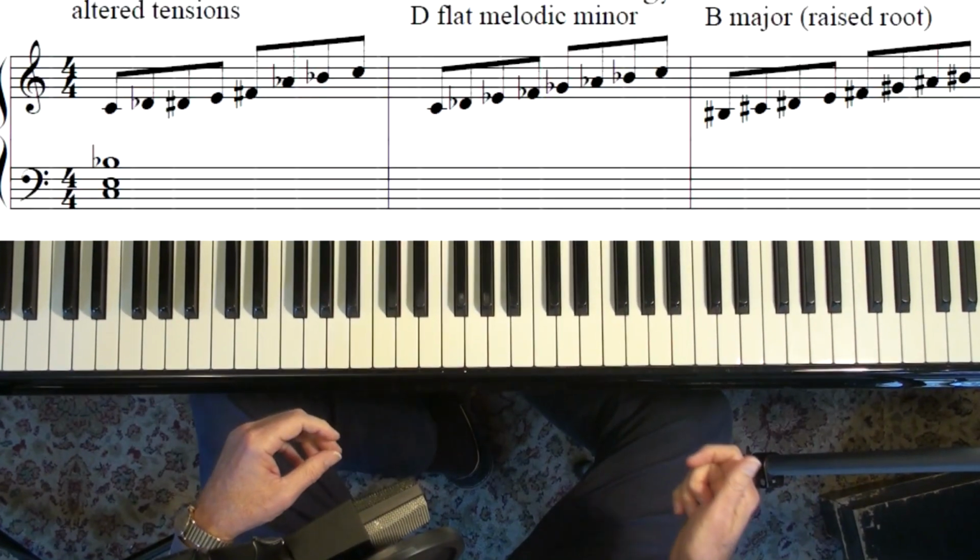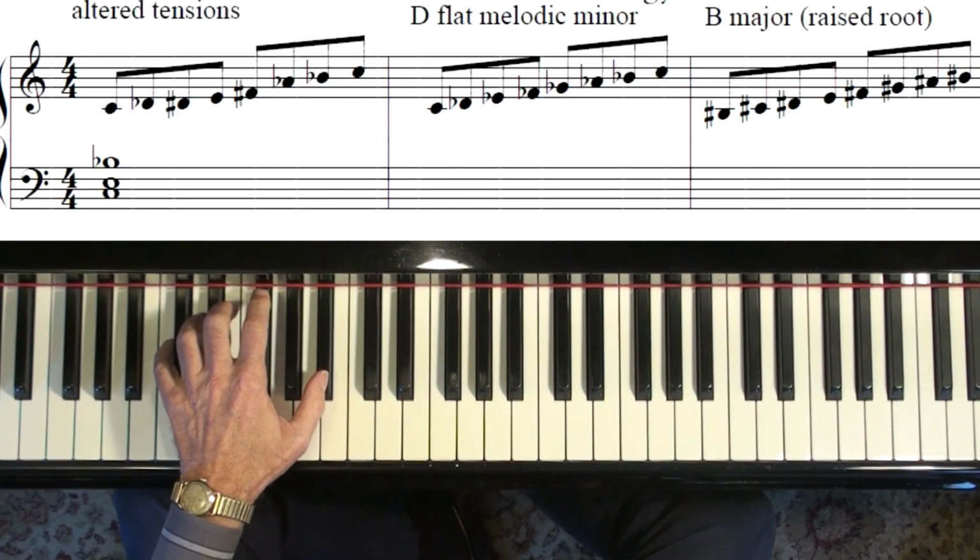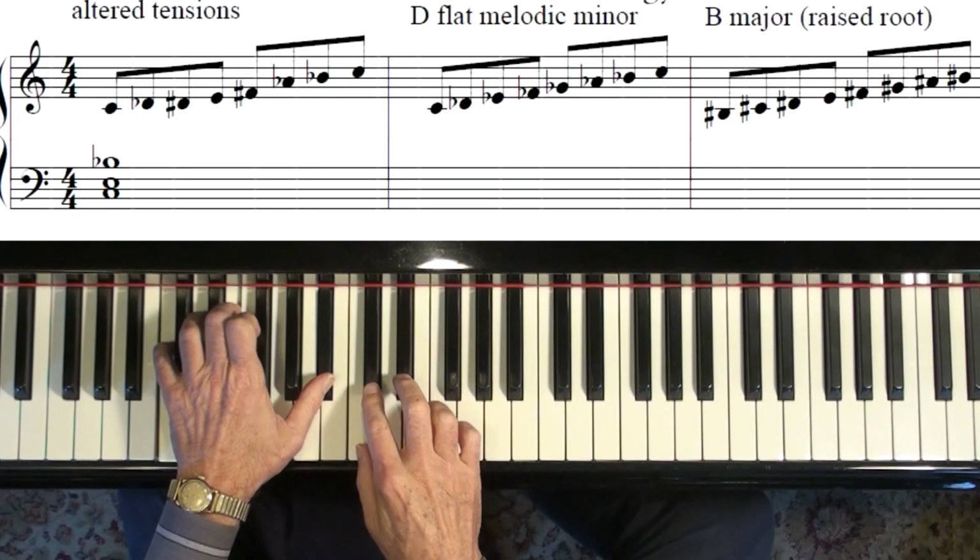So we're going to use some altered dominant chords. Those are like 7th chords, C7, that'll have a flat 9 or a sharp 9 or a sharp 11 or a flat 13 or a flat 5, which is the same as the sharp 11. So first, let's just take a look at the scale. I've written it out 3 different ways.